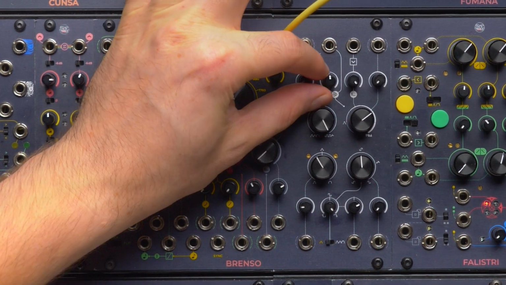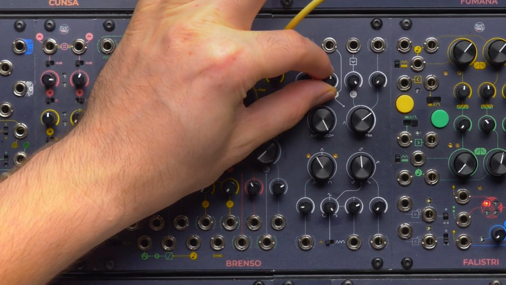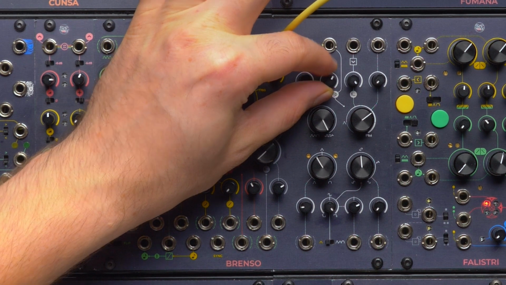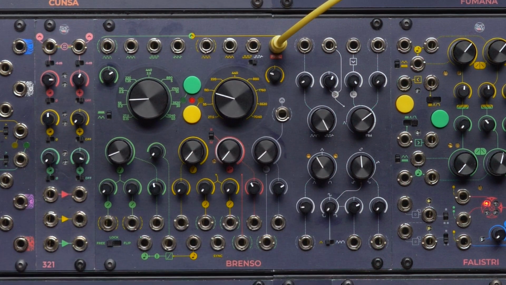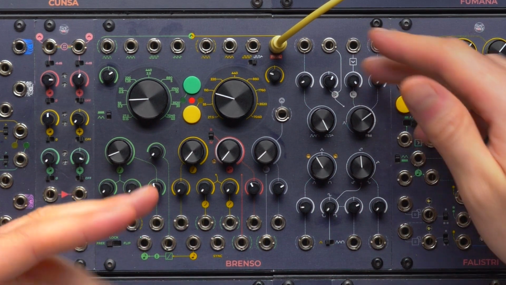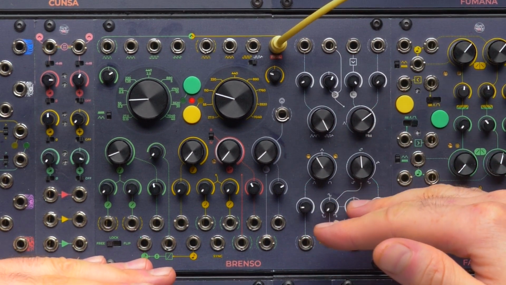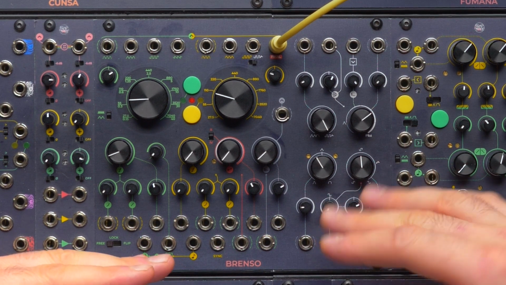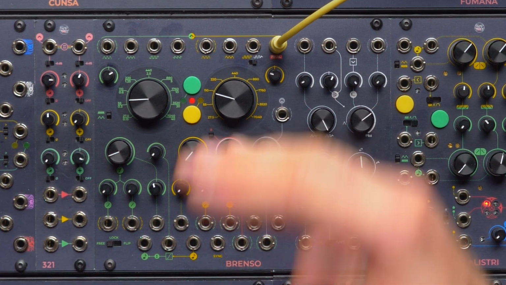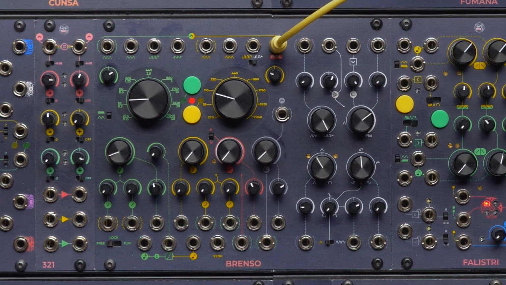However, if we change the wavefolder symmetry a bit, like this, it has become something completely different. Because now we are dealing with an asymmetrical modulation, and so the weight of this waveform, the weight of the parts that are above or below the central value, has changed at this stage.